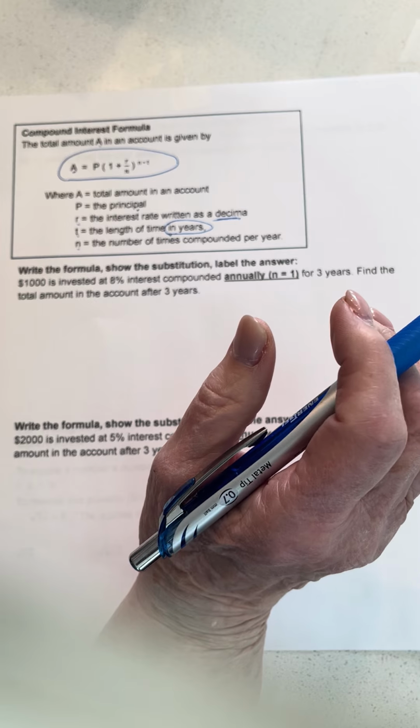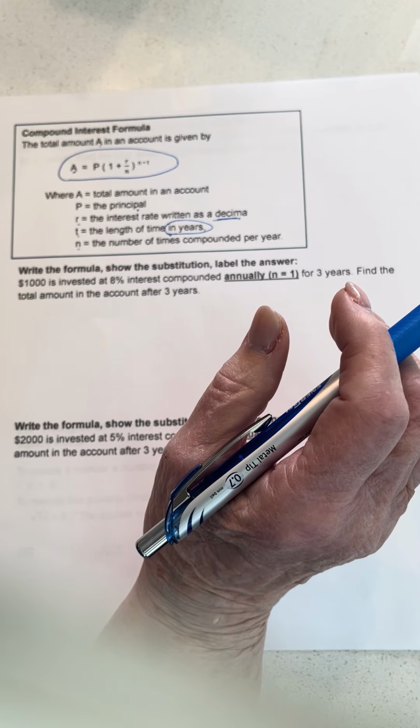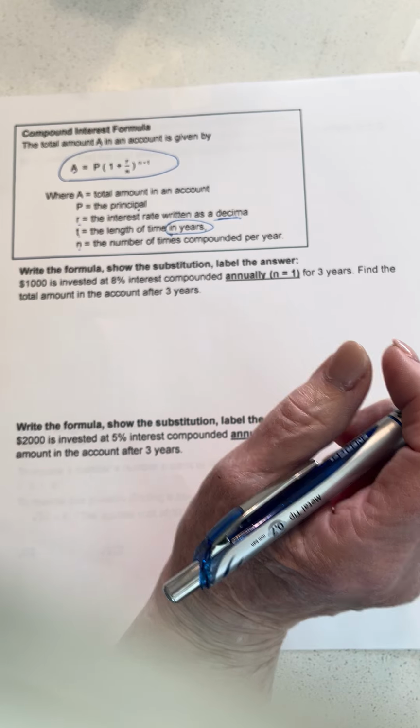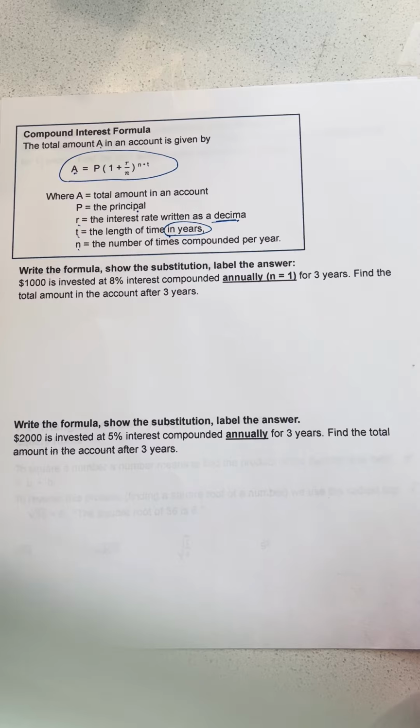Sometimes it's compounded once a year, sometimes it's compounded semi-annually or twice a year, sometimes quarterly, which would be 4 times a year or whatever. The problem will tell you how often the interest is compounded. So, when we do these, we want to do these 3 things each time.